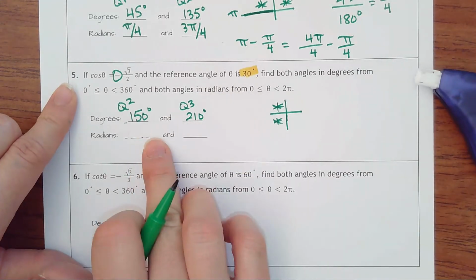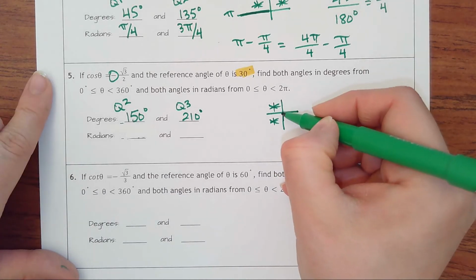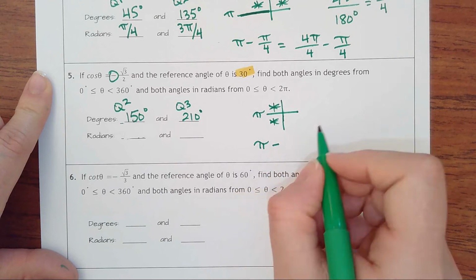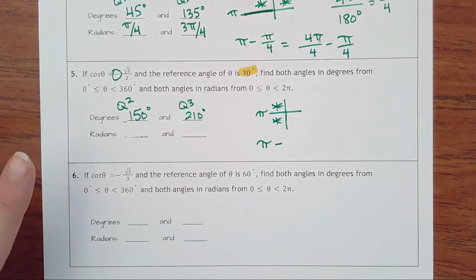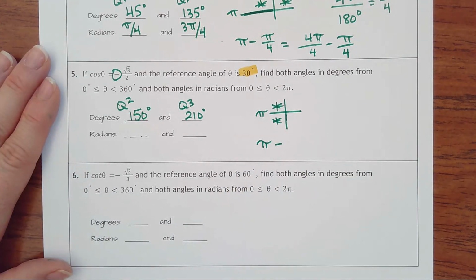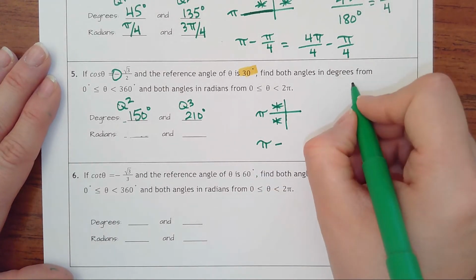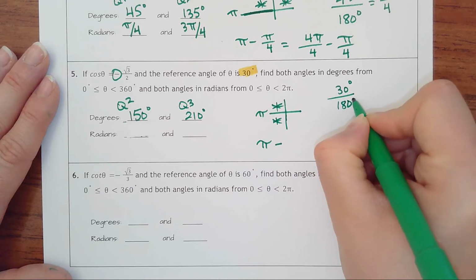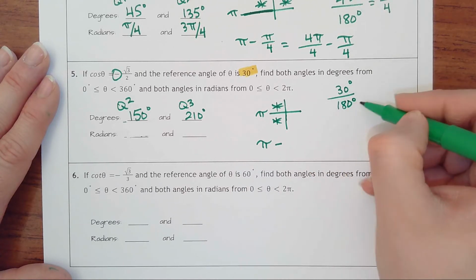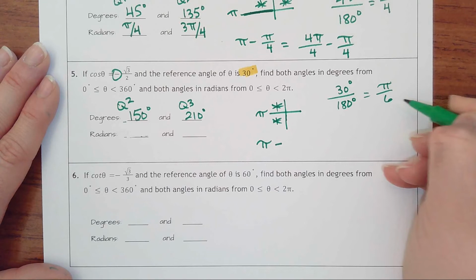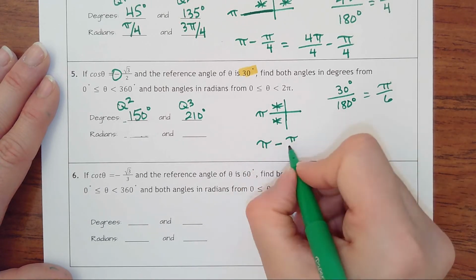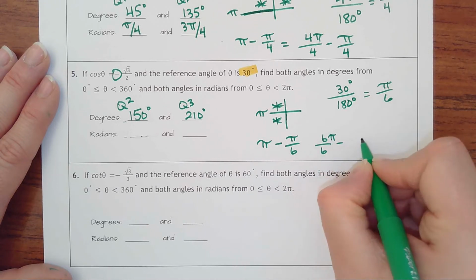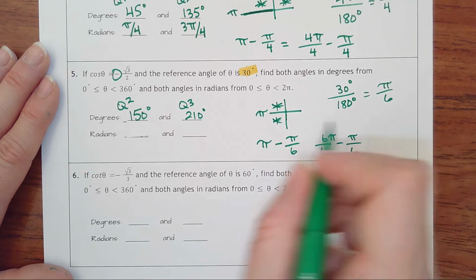Okay, so 150 would be taking a pi minus a 30. A pi minus, let's see, 30 degrees. Think about what part of 180 that is. That would be a 1/6, so it's pi over 6, and that's on our unit circle. So it's taking pi minus pi over 6, or 6/6 minus 1/6 would be 5/6.